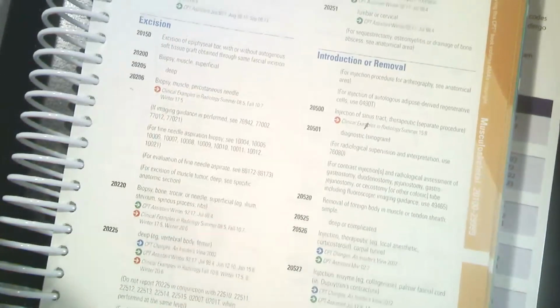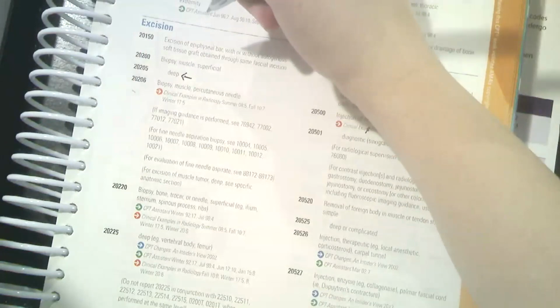We did not, if you read through the documentation, we just did a muscle biopsy. It was not superficial though. How do we know that? We were doing all kinds of sutures. We were cutting through fascia, things like that. You could tell we were going through different structures. So we are looking at a deep muscle biopsy. So superficial would be very, very simple. But we are looking at a deep muscle biopsy.